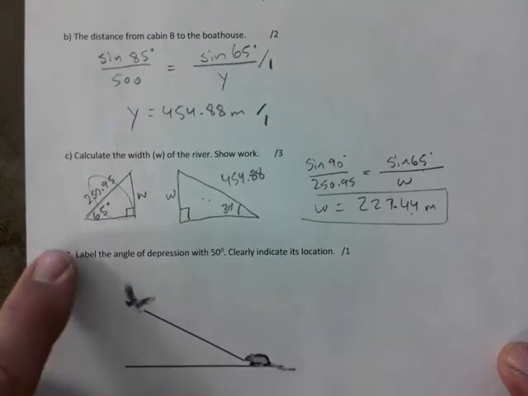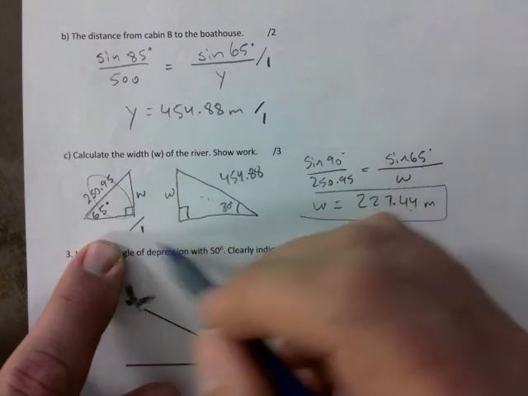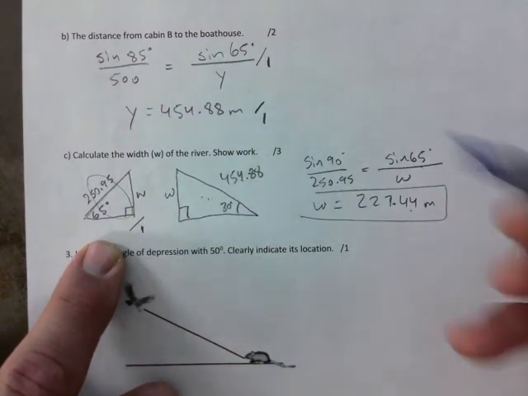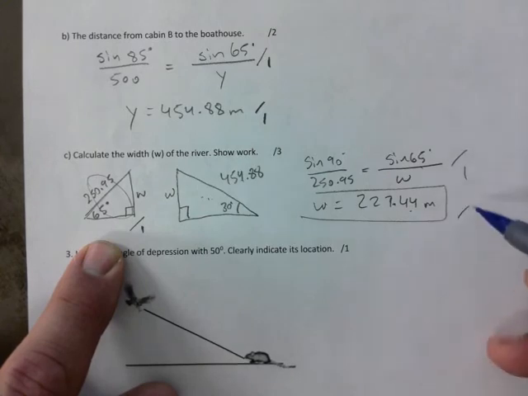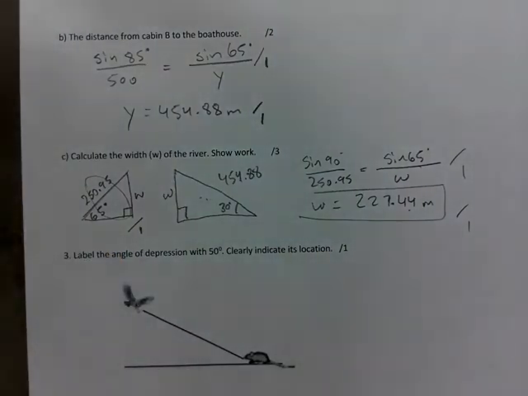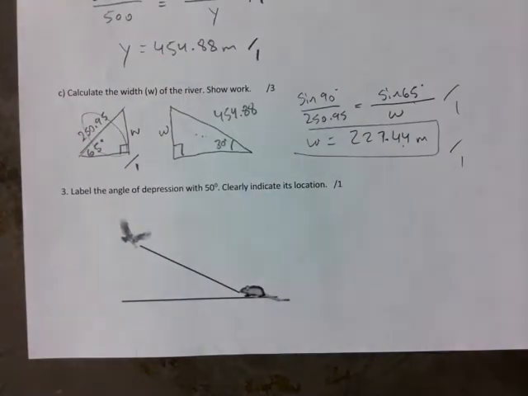So where are the marks here, Mr. Dirksen? I think I would give you 1 mark for the diagram. I would assume that you would do that, right? And then 1 mark for setup, 1 mark for correct final answer. Yep. No diagram, 3 out of 3 still.